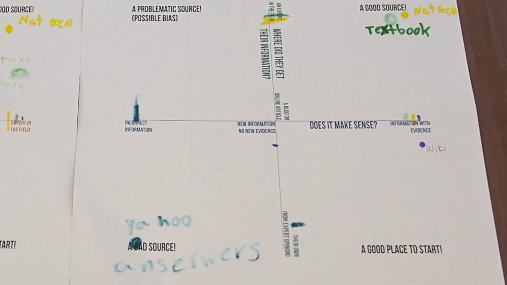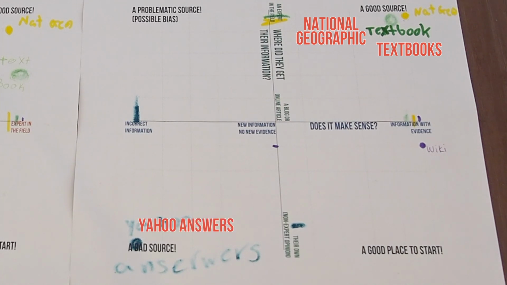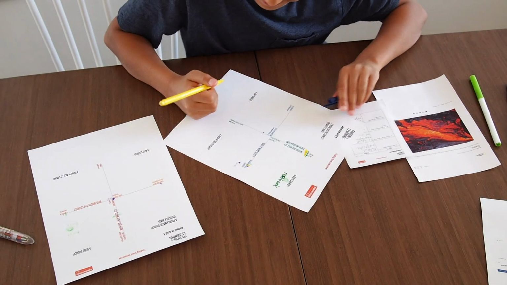At the end of this process, we ended up with 4 sources on the 2 grids. We found that both National Geographic and textbooks were a good resource, whereas a bad resource would be Yahoo Answers, and that resource that was a good place to start was Wikipedia. I hope you have fun learning more about the resources you use by playing this game.